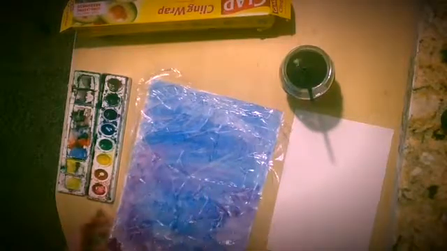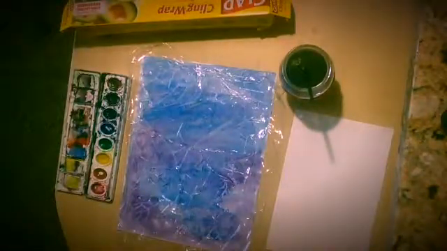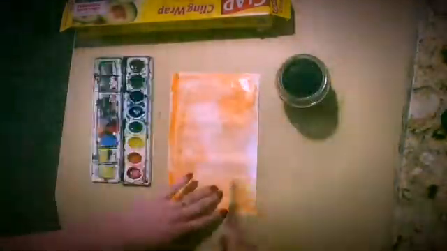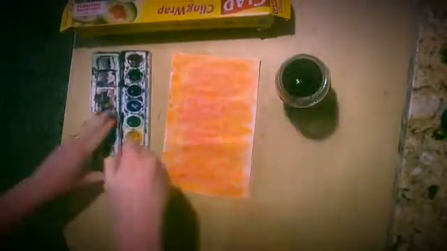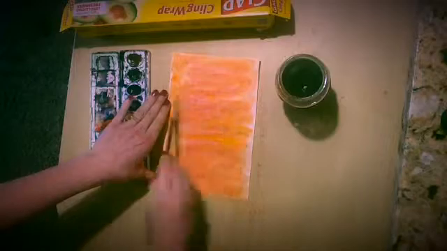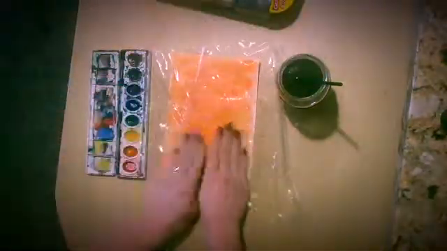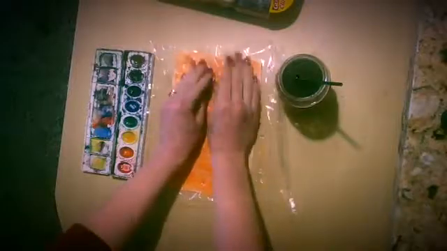Maybe rub it and pull up some pieces as well, because when this painting dries, it's going to leave a really cool texture behind. That needs to dry, however, and while it's drying, we are going to use the warm colors to paint the smaller paper. So we're going to use orange, red, and yellow. And when the whole paper is covered, making sure that the paint is still wet, we're going to cover it with cling wrap and let that dry as well.